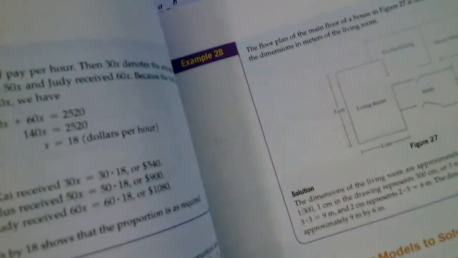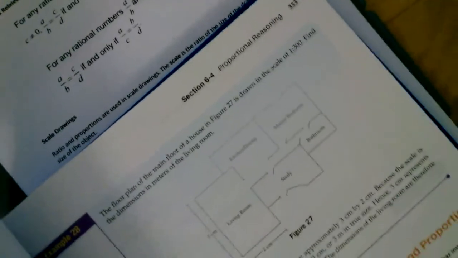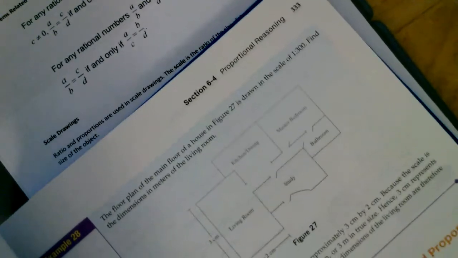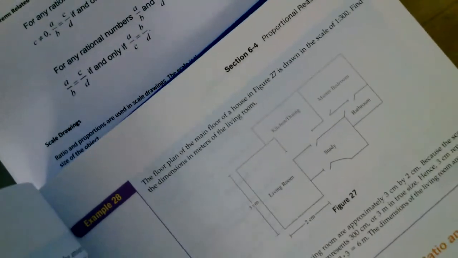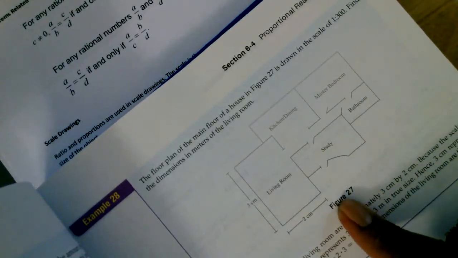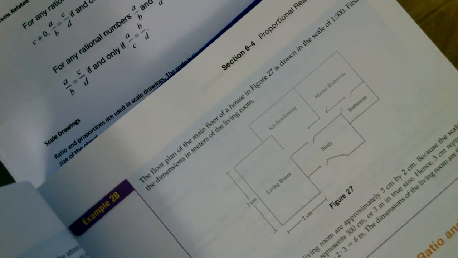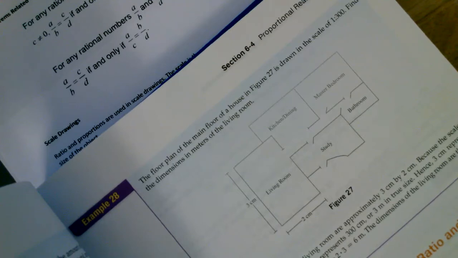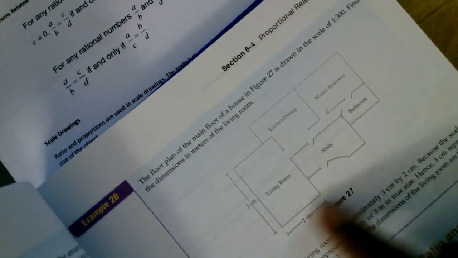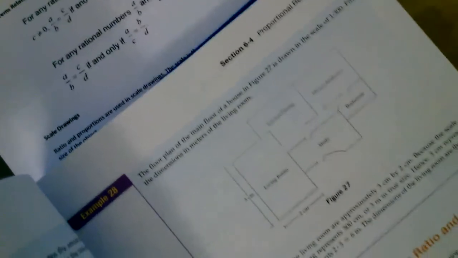This is not going to work for me. But this is what a scale drawing looks like. It's just a floor plan of the main floor of a house, and it's drawn in the scale of 1 to 300. And let's say we wanted to find the dimensions in meters of that living room. But that's what a scale drawing looks like.